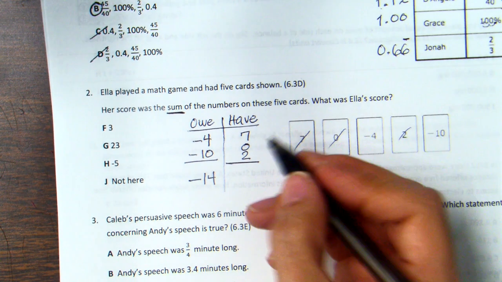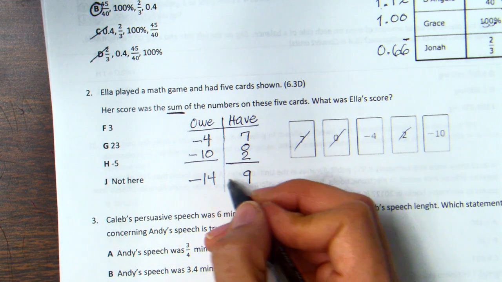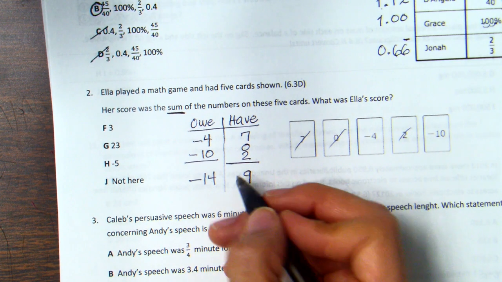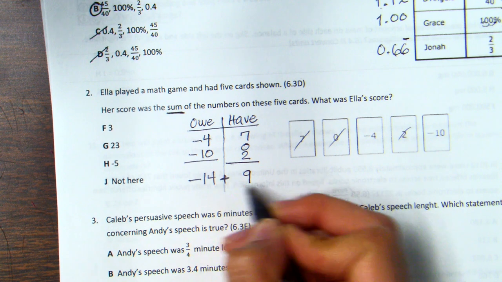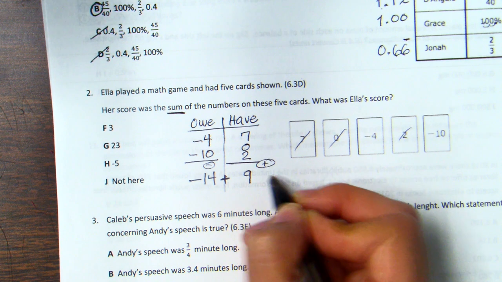When you add the same sign, just add and keep the sign. What is it? 9. Okay? Now you have the last addition, but you're adding different signs. When you add different signs, the 14 is negative, the 9 is positive, you subtract.